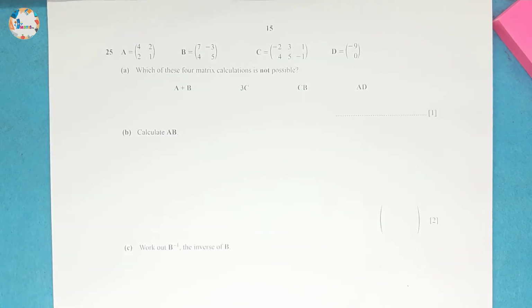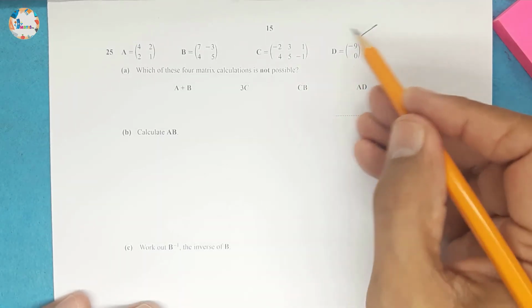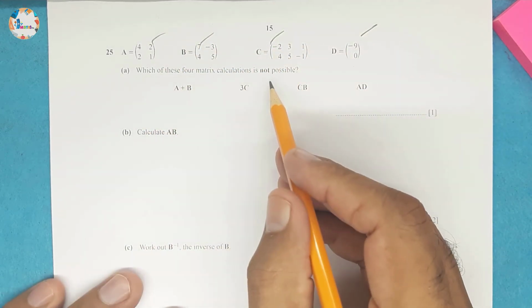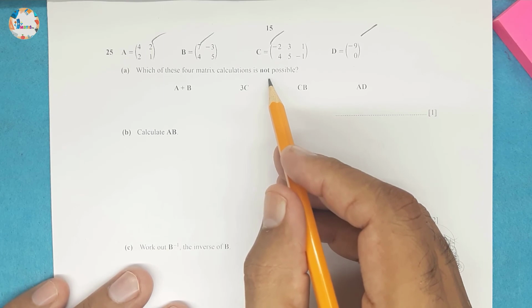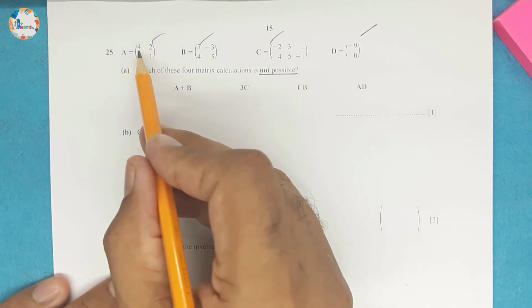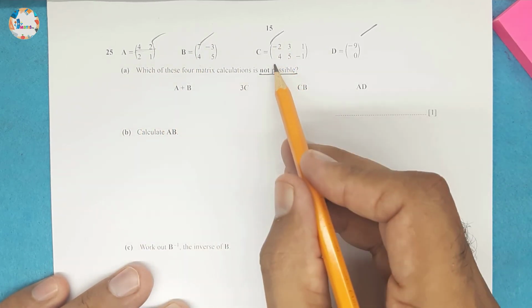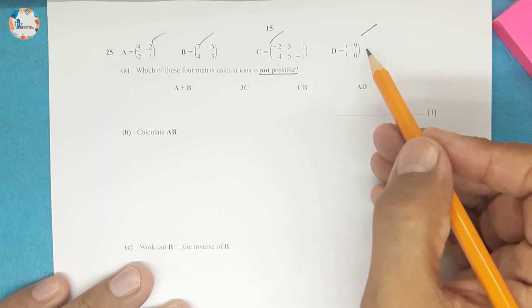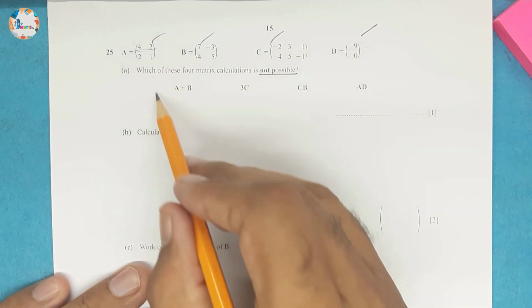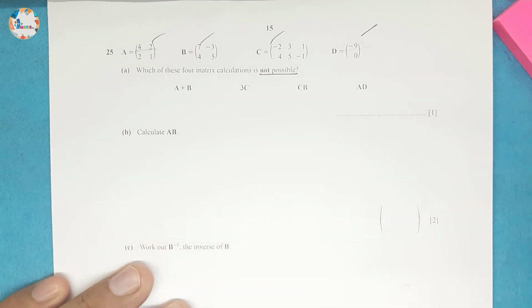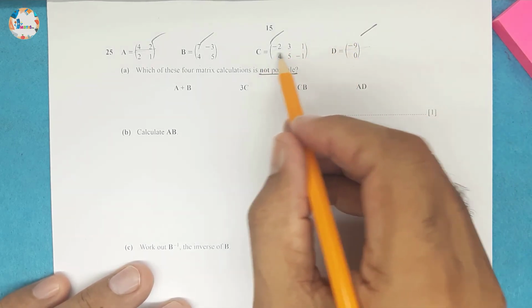Now matrices, question 25. A, B, C, D, these are the given matrices. The use of which of these four matrices, calculation is not possible? So not possible: row, column, this is possible, this and this is possible, but this and this is not possible. Basically DA is not possible. So they are asking which of these four matrices' calculation is not possible.